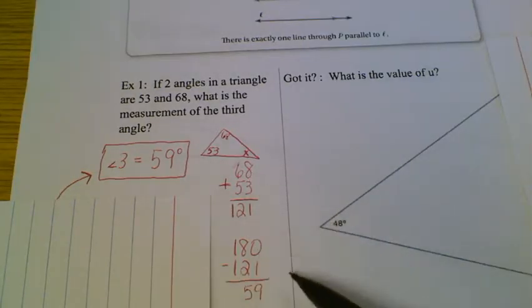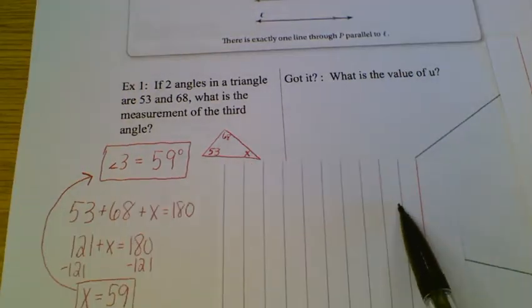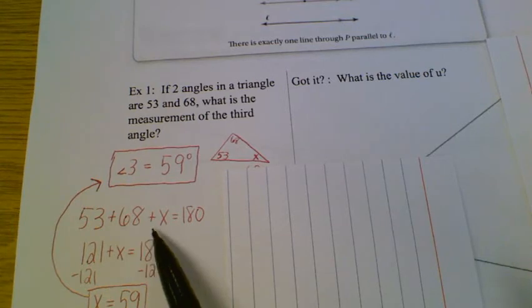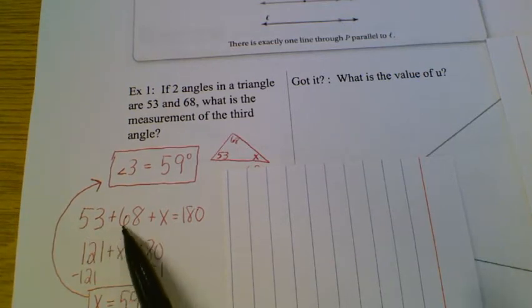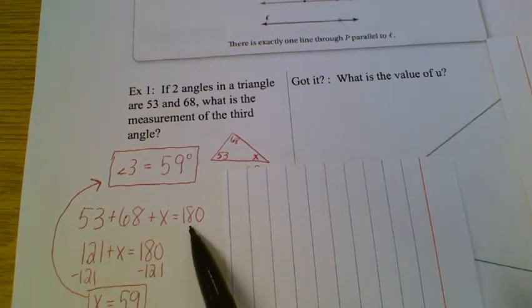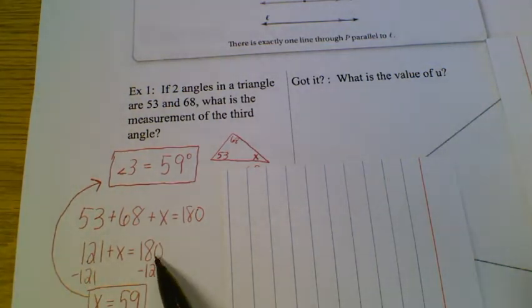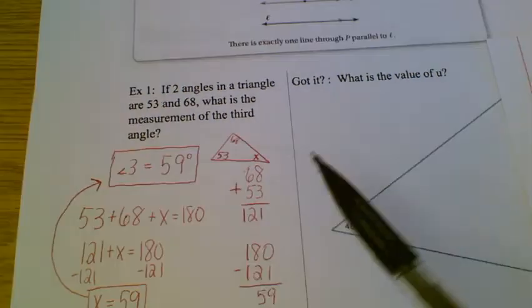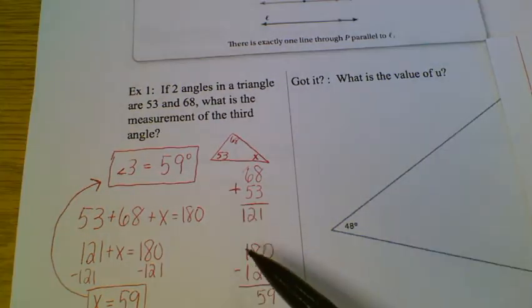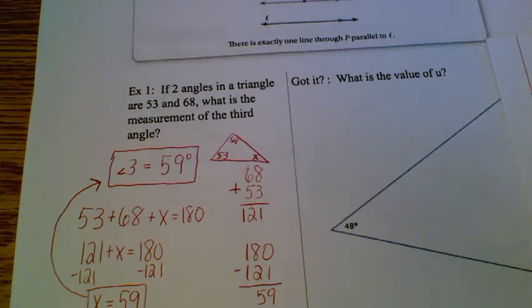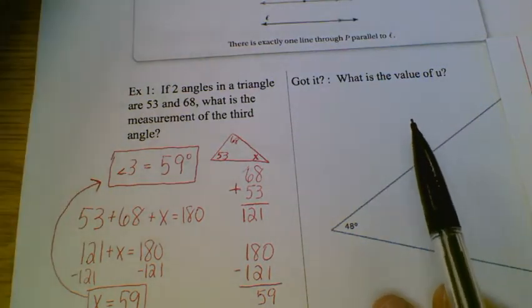You can go that route, or you could also set up an equation. So I know all three angles have to add to 180, so I could do 53 plus 68 plus x equals 180. I could combine my like terms and get 121, and then subtract and get 59. It is your choice which way you would like to go in order to solve that. Now you're going to pause the video and try the next one.